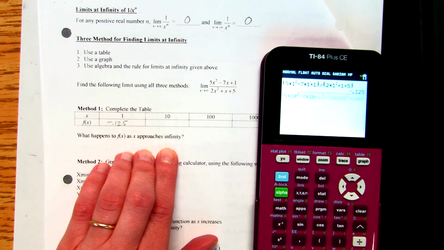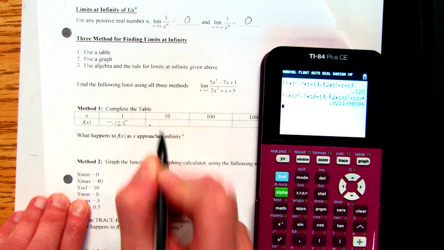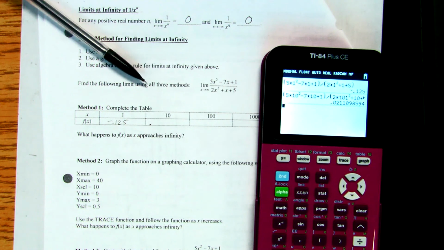Okay, plus 5. So if we do this, we get... I don't know if that's right.